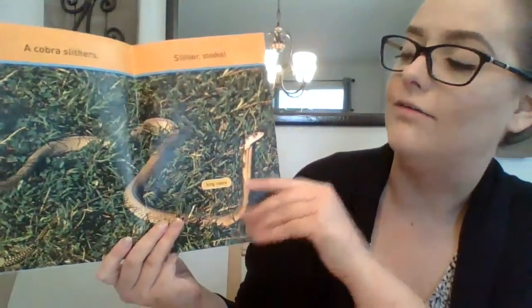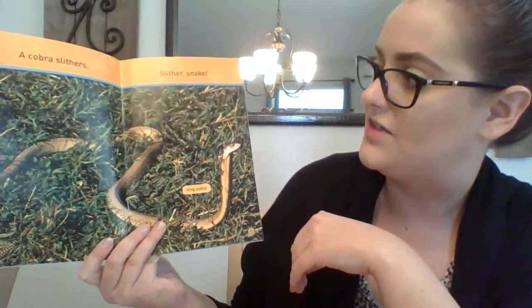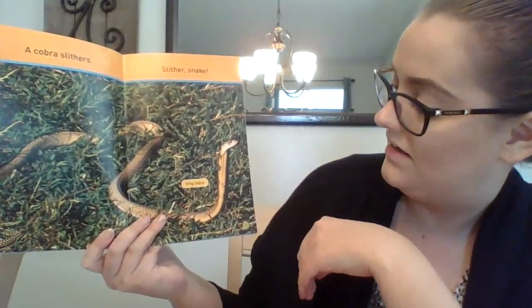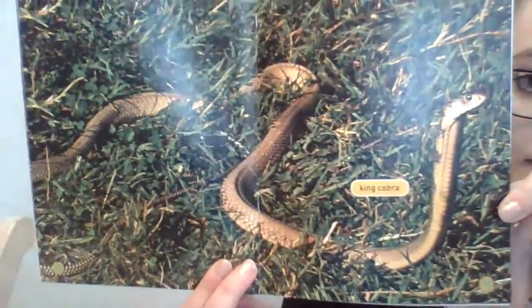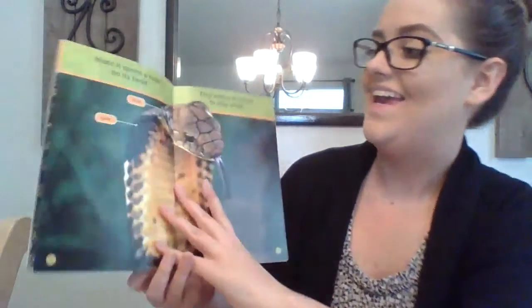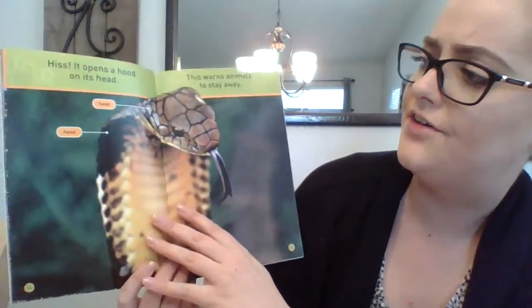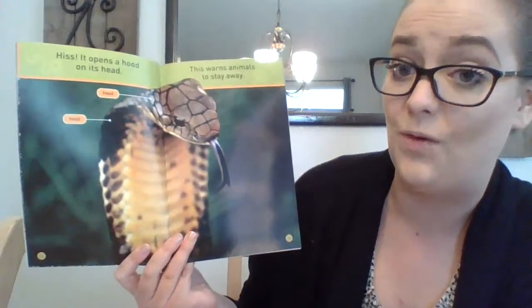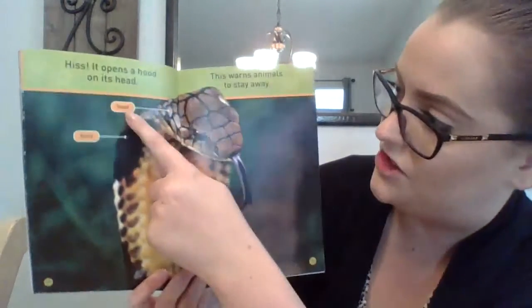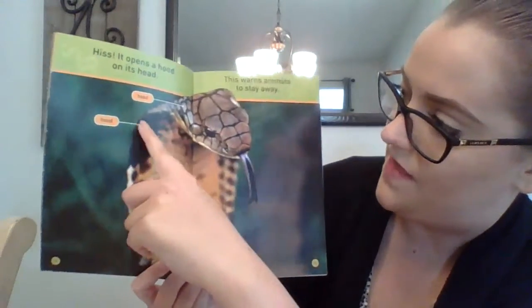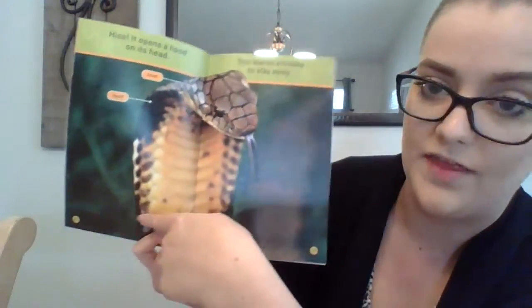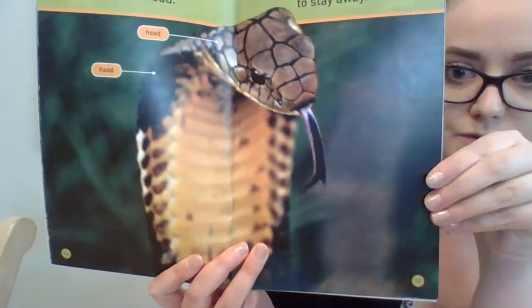A cobra slithers. Slither snake. And here is a king cobra. It opens a hood on its head. This warns animals to stay away. So here it's showing us the head, and then the hood that opens up to scare away those different animals.